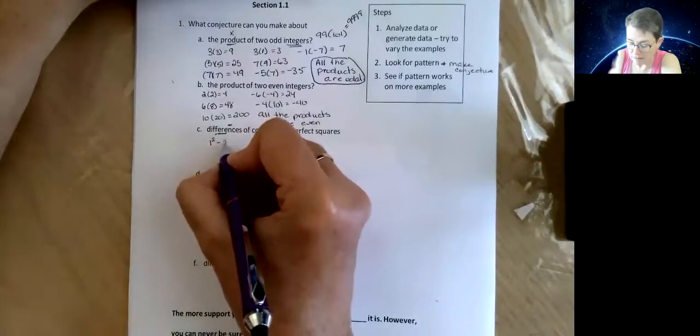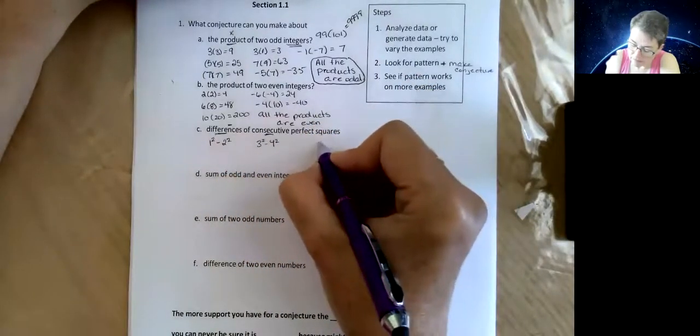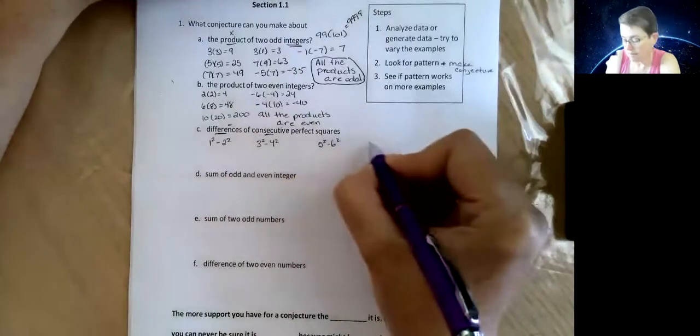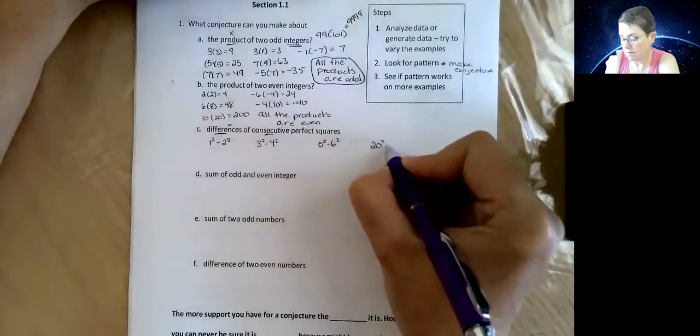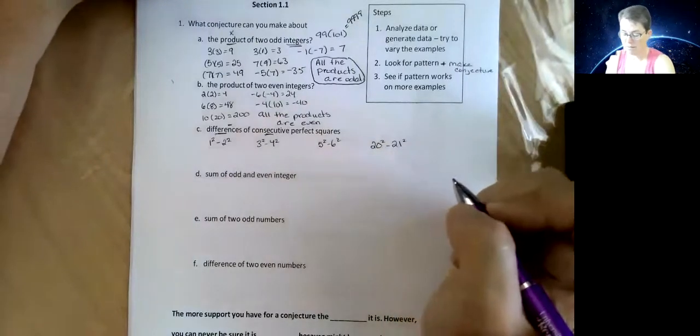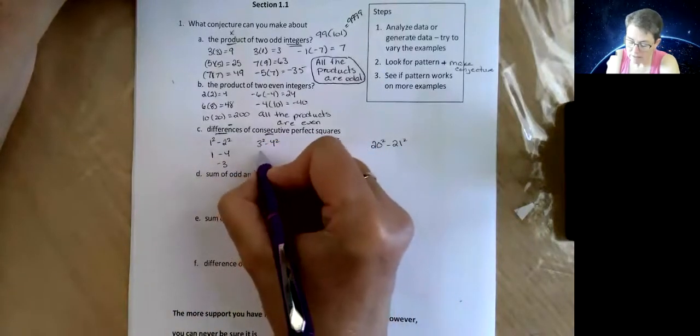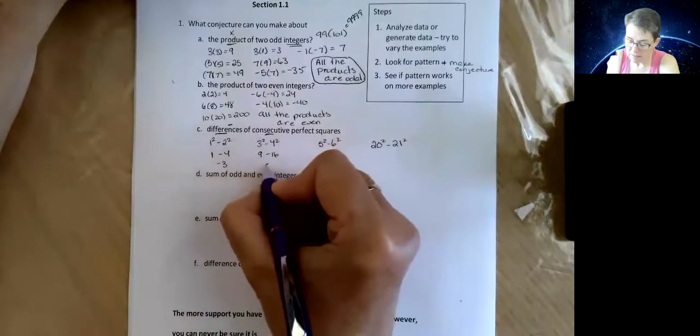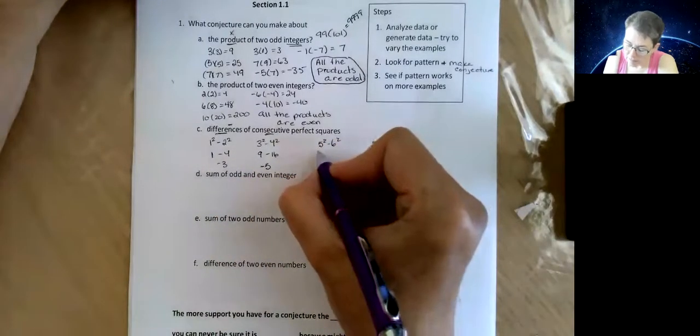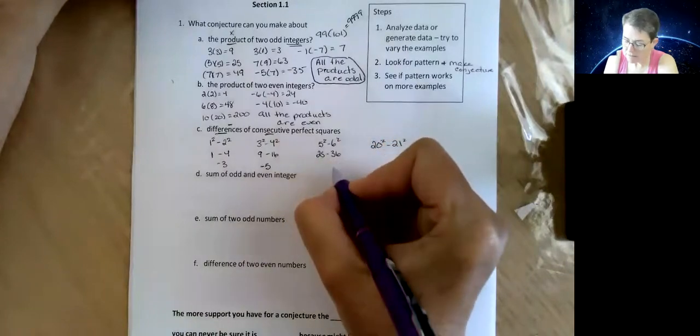So 1 squared minus 2 squared and 3 squared minus 4 squared. And let's go 5 squared minus 6 squared and 20 squared minus 21 squared. All right, so I did the consecutive, I just set it up, and now I'm going to go through. So 1 minus 4, that's minus 3. So we got 9 minus 16, that should be minus 7. 25 minus 36.